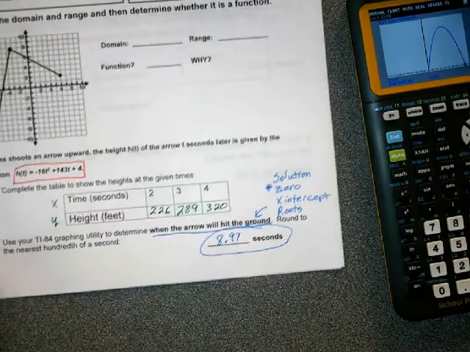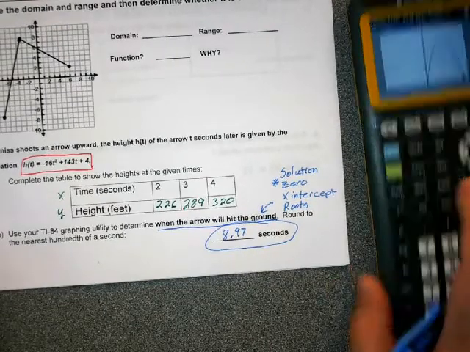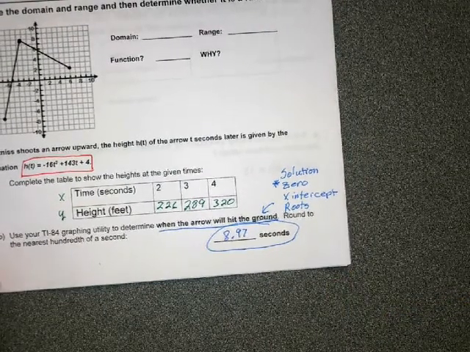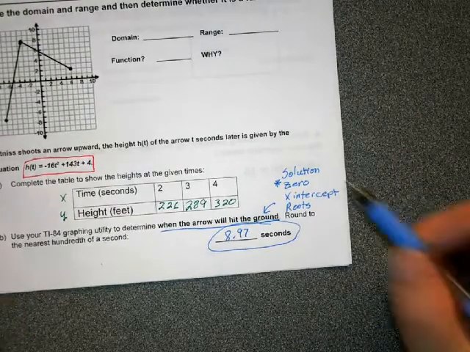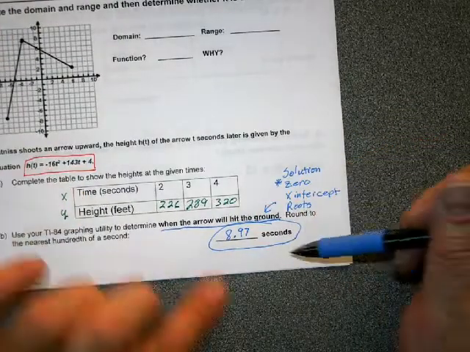So that was math modeling. They're not going to ask us for the max or min, so we don't have to worry about that. Just the table and the x-intercept.